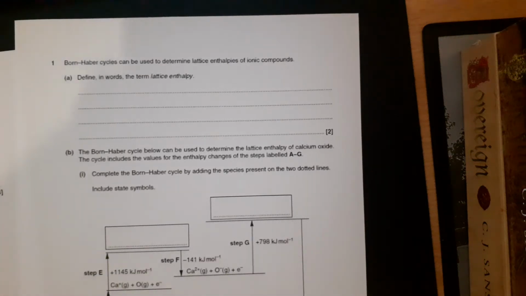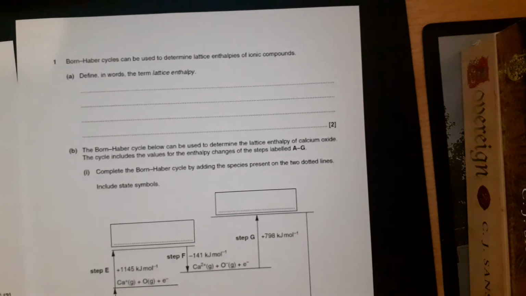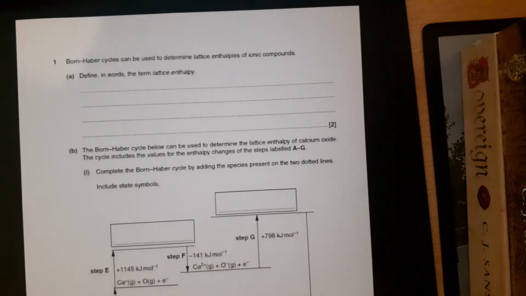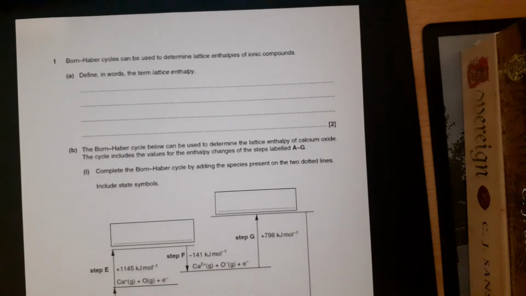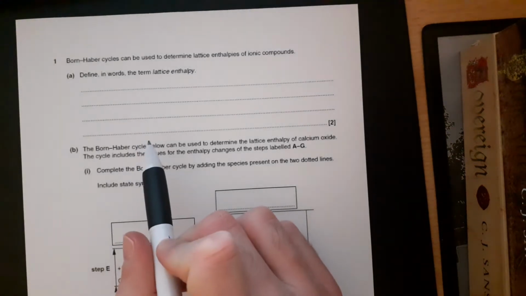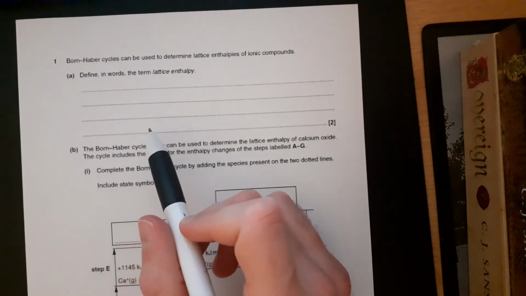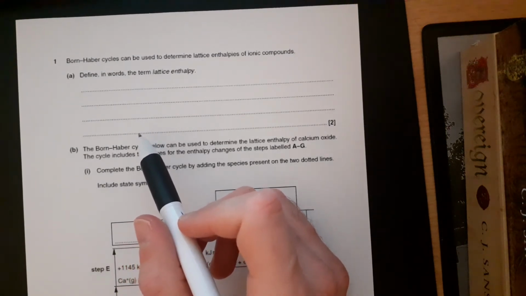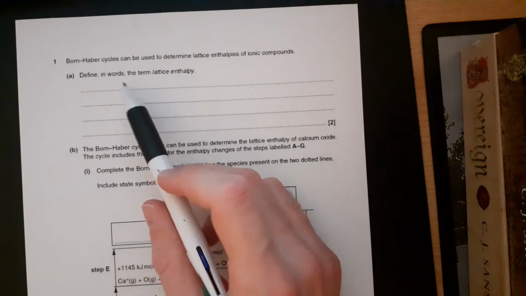Hi everyone, and welcome to the final video in this series of videos about exam questions on lattice enthalpy. If you've watched the previous three videos, you're not going to see anything new in this one. The same types of questions come up. I realise you've probably now switched off, but it is good news for us, because if we practice them, we know what we're doing.